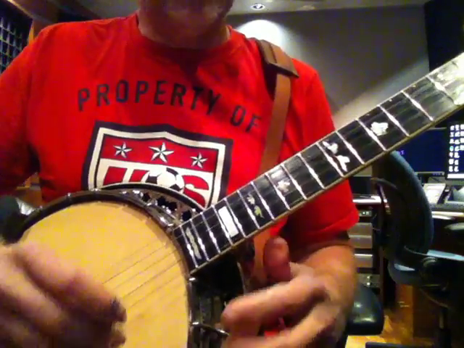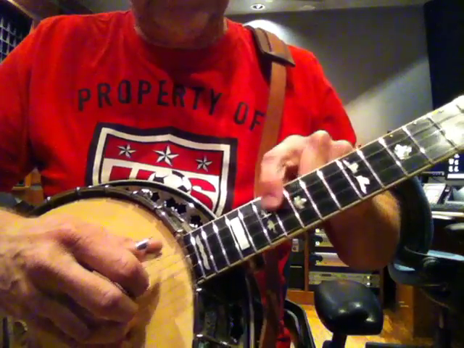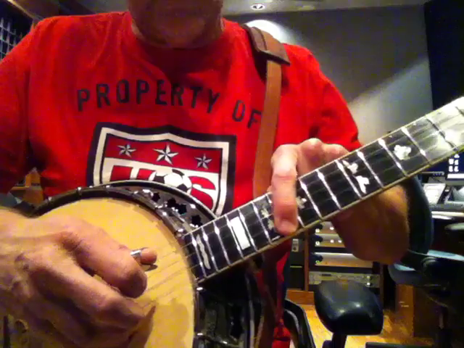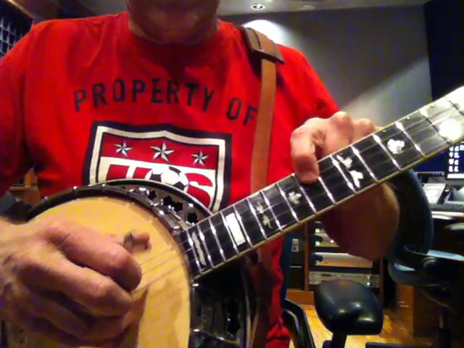So let's look at corresponding scales. The A minor 7, I'm going to play E Aeolian modal scale, which again is just a G major scale starting on the 6th tone.